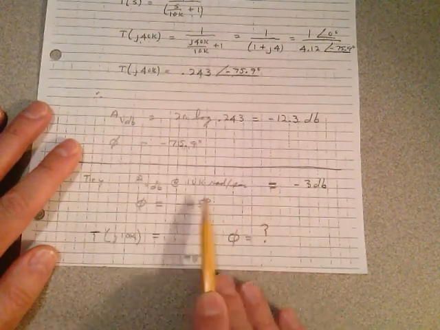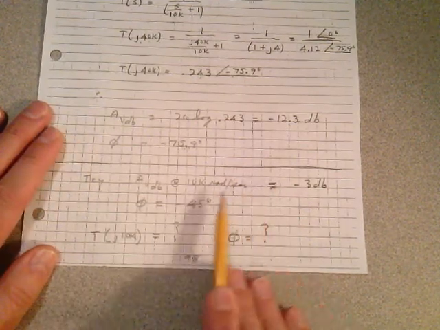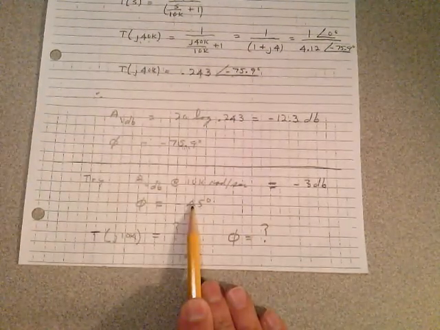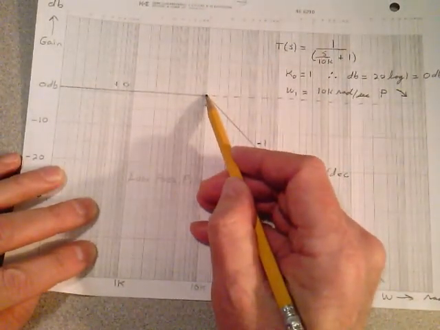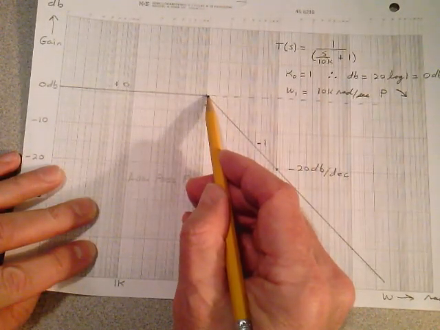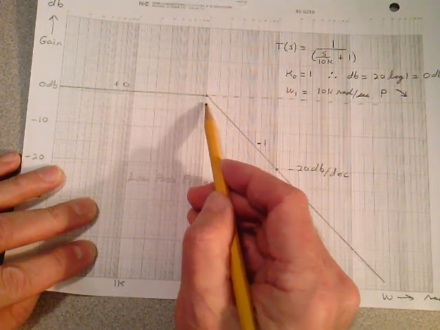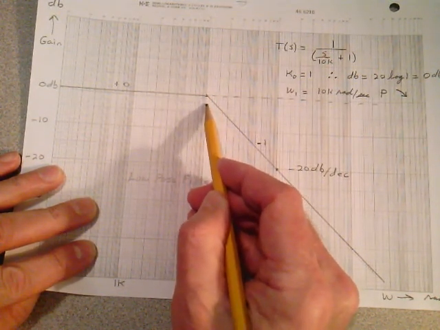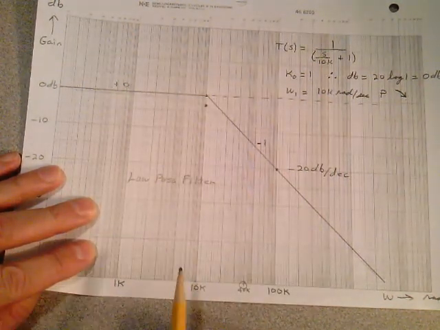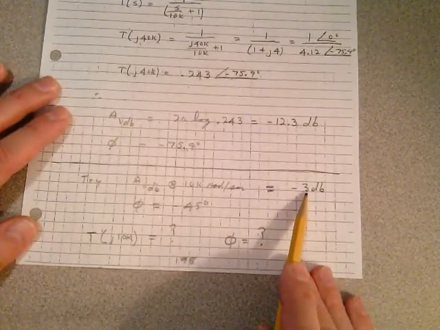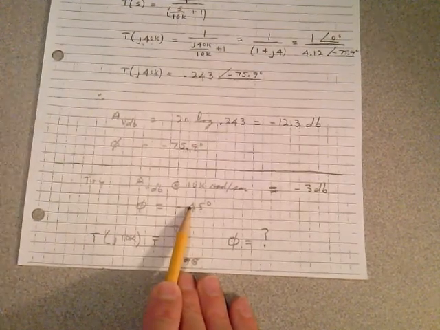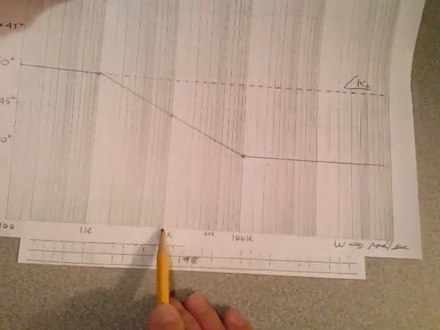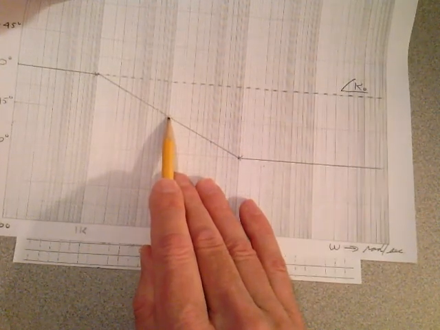Now, I'm using a little bit of insight when I read the Bode plots here, because remember what I told you. The actual curve, one person may say, well, at 10K radians per second, you're at 0 dB. Well, remember, that's the approximation. But when you're right at the break frequency, you know you're going to be exactly 3 dB down on the actual curve. So I just subtracted 3 dB here, and that's how I got my minus 3 dB. And then my angle, if you look at the phase at that break frequency, you're going to be at minus 45 degrees. That's pretty easy. It's right at that point.